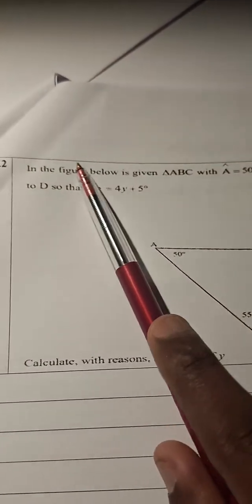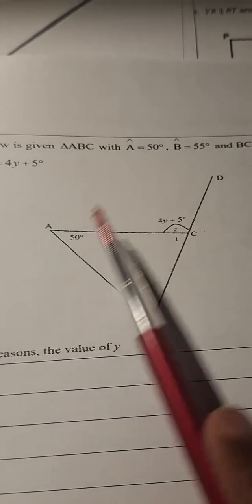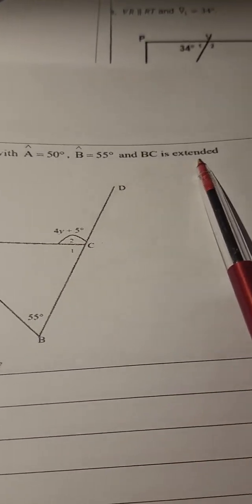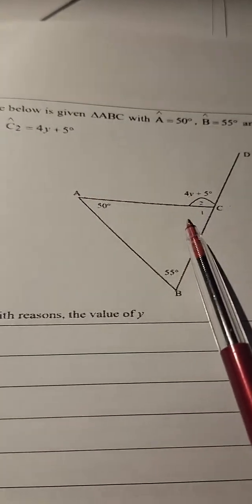But let's just look at this one. In conclusion, in the figure below is given triangle ABC with angle A 50 degrees, angle B is 55, and BC is extended to D.